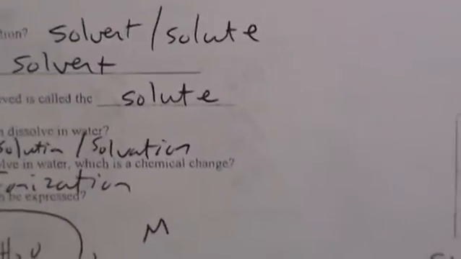In reactions in chemistry, usually something called molarity or M, but that's not particularly important until you get to chemistry.